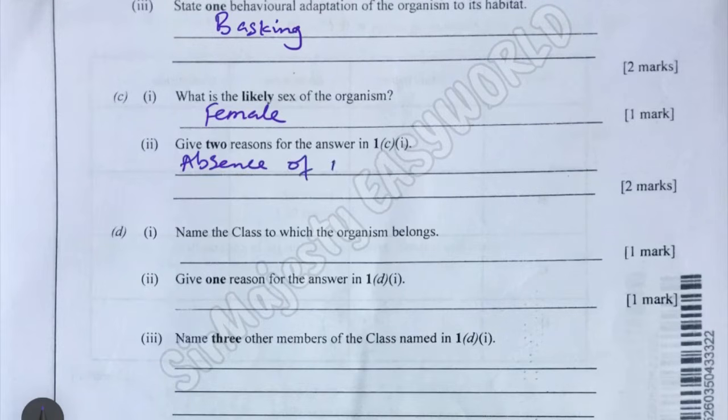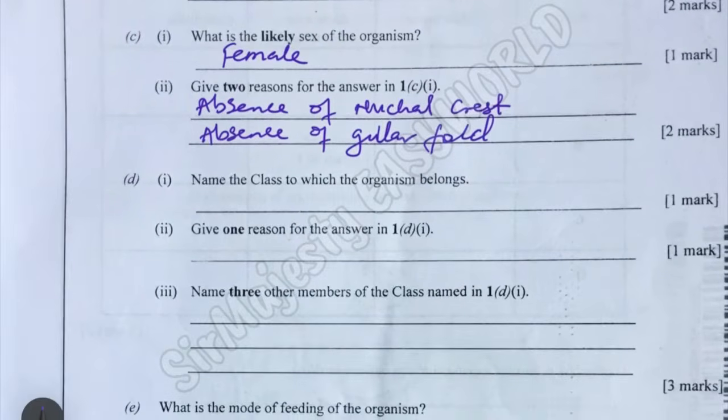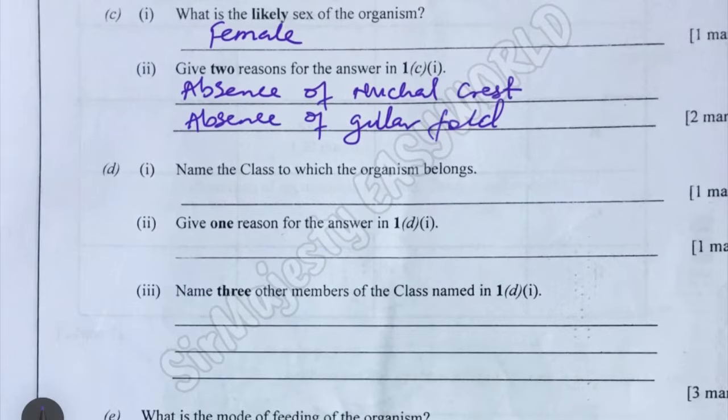absence of nuchal crest, absence of gular fold, I don't know if there is double L in this gular. Okay, absence of gular fold, and presence of pairs of scale at the abdominal side near the vent. Then we might say that is cloaca.